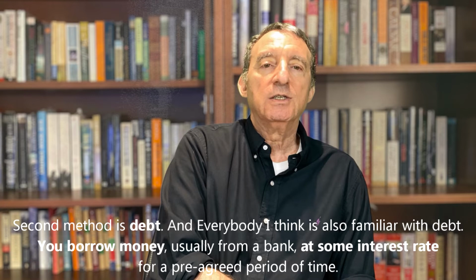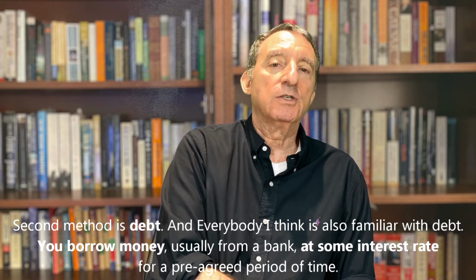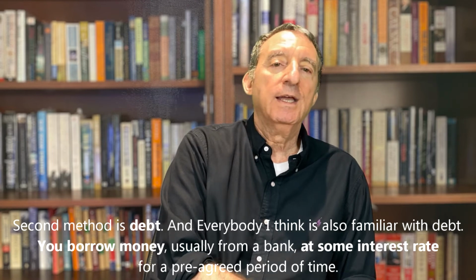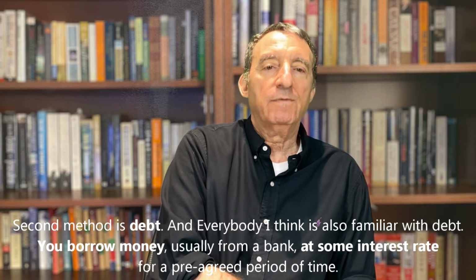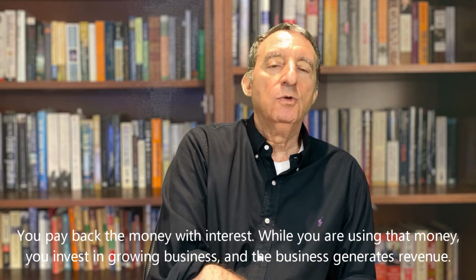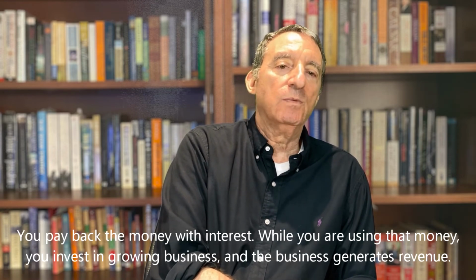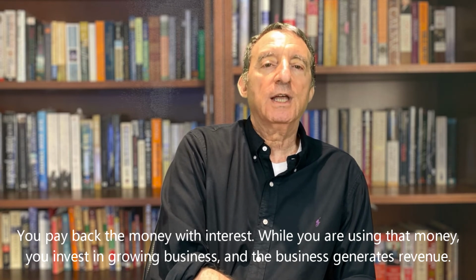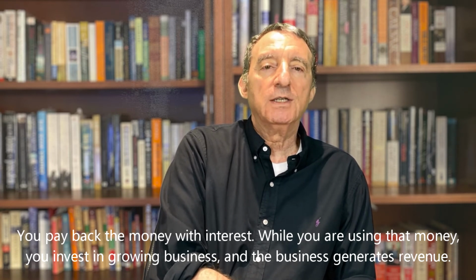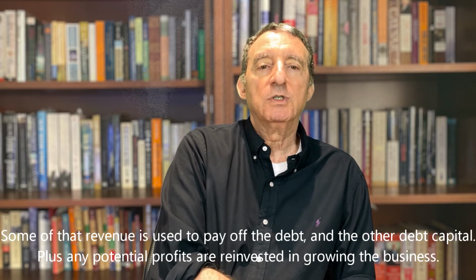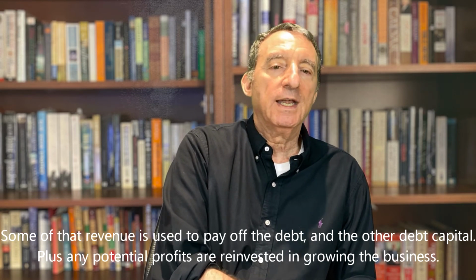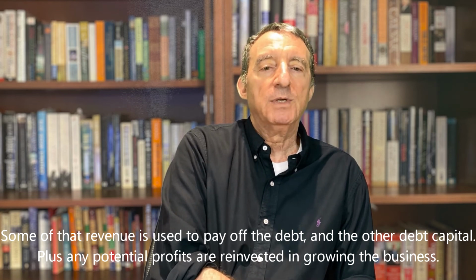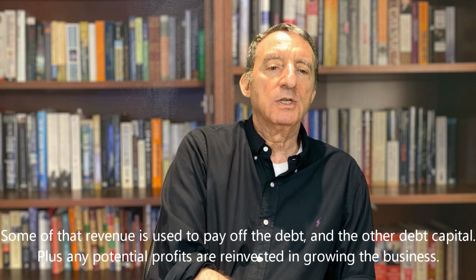Second method is debt, and everybody I think is also familiar with debt. You borrow money, usually from a bank, at some interest rate for a pre-agreed period of time. You pay back the money with interest. While you're using that money, you invest it in growing the business, and the business generates revenue. Some of that revenue is used to pay off the debt and the other debt capital, plus any potential profits are reinvested in growing the business.